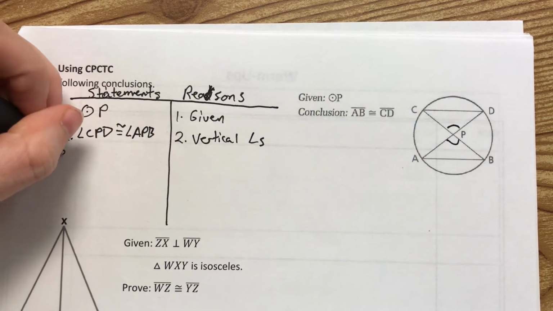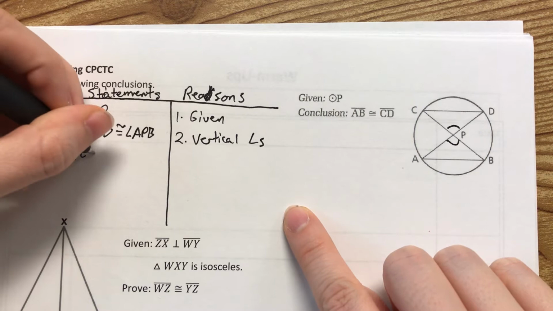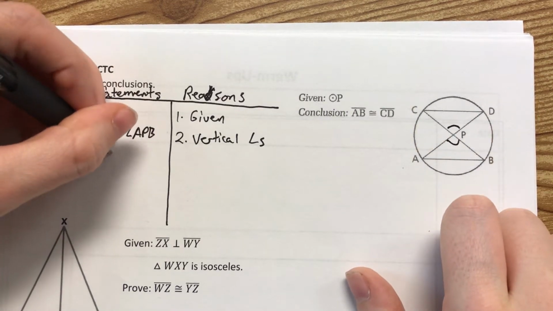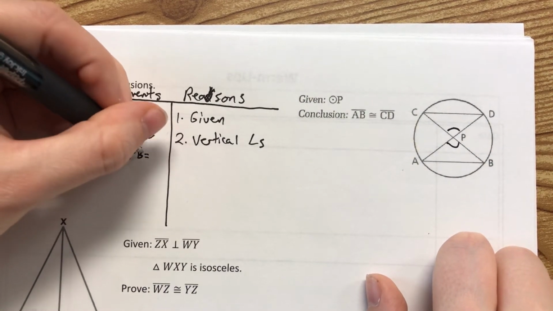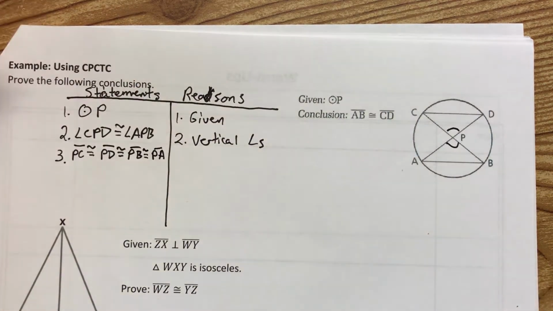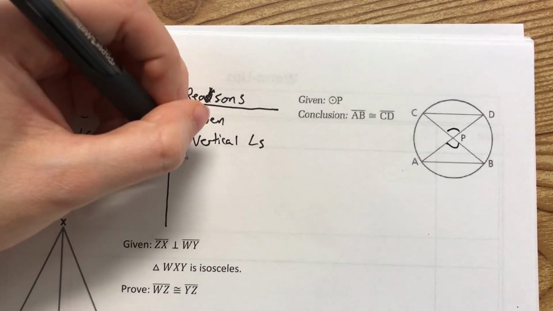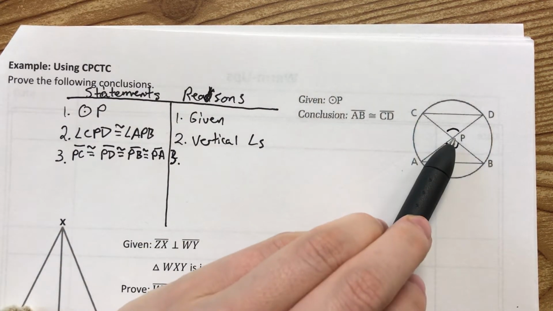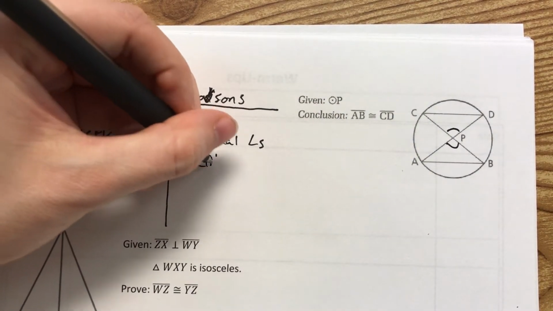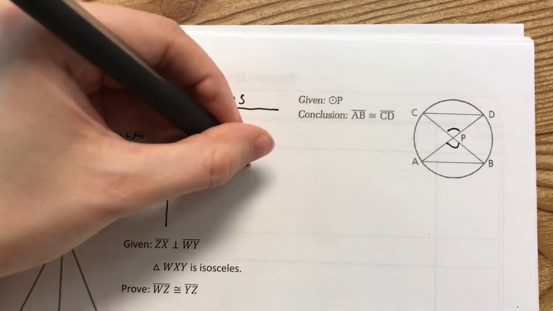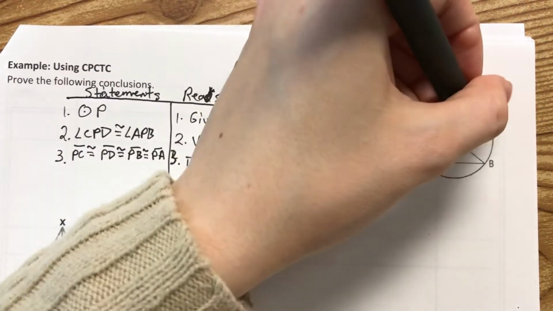So I'm going to make a big, long congruency statement. I can say that PC is congruent to PD, is congruent to PB, is congruent to PA. Got all four of those side lengths that are congruent there. And the reason is the definition of a radius. A radius is always going to be the distance from the center to the edge of a circle, and so it's always going to be the same. So definition of radius.